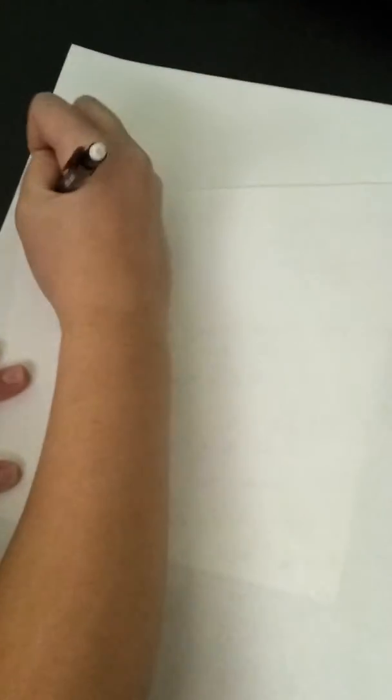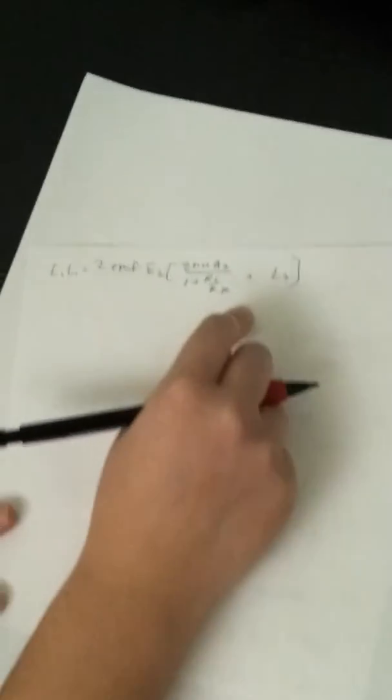Minus E2L2. Okay, flip the page. Just simplifying that, we're going to get E1 L1 equals 2 EMF minus E2 times QNU A2. So simplified, this is what we have so far.